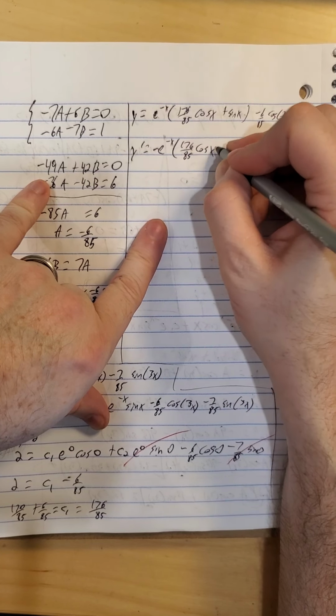Then we keep the first factor, differentiate the second factor. So that would be minus 176/85 sine x. And derivative of sine x is cosine x. So that was the product rule on this first part.